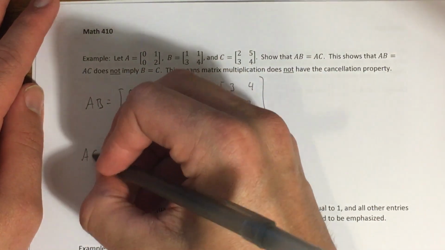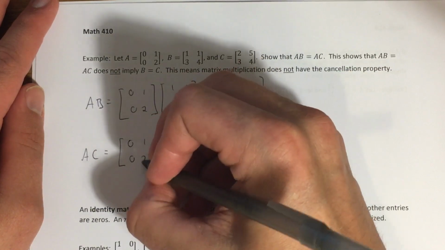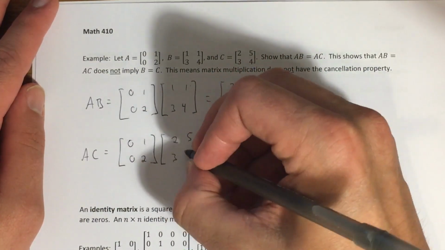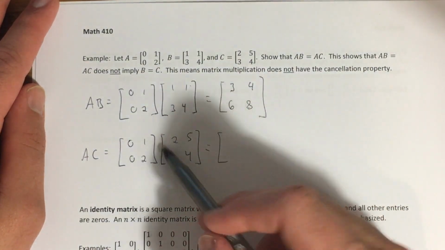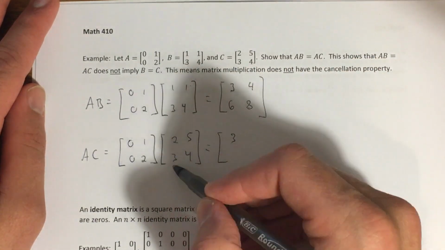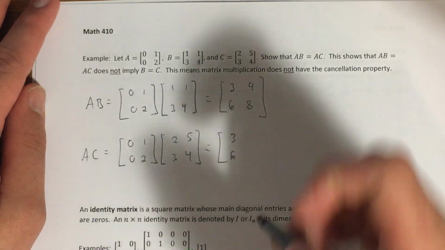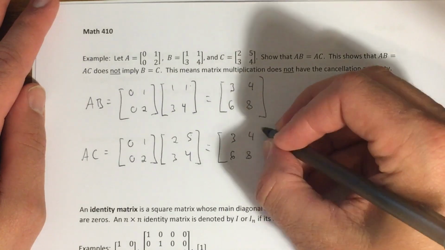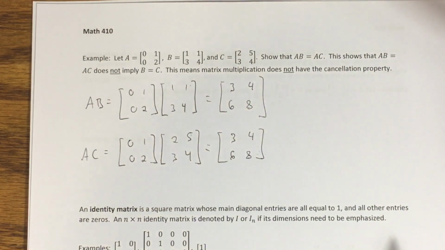Now I'm going to do AC. Okay, so again, 0, 1, 0, 2. C is equal to 2, 5, 3, 4. Okay, so again, 2 times 0, 3 times 1, that's 3. 2 times 0, 3 times 2, that's 6. 5 times 0, 4 times 1, that's 4. And then 5 times 0, 4 times 2, that's 8. Notice I got the same answer. Same thing, right? So what that means is AB is equal to AC, which I have written right here.